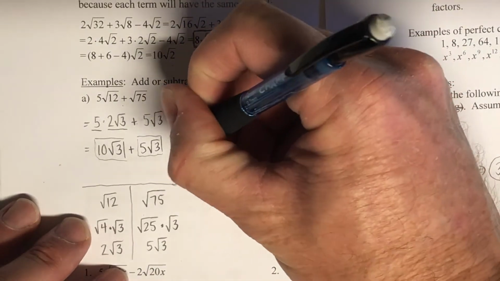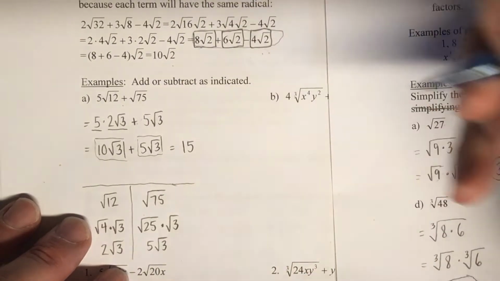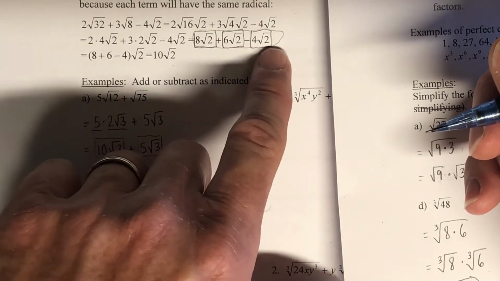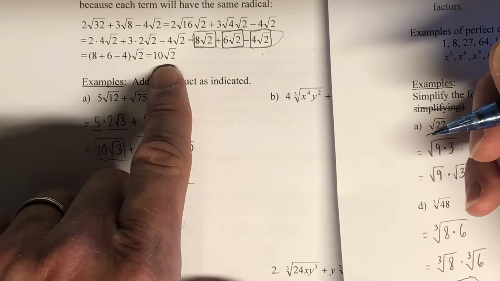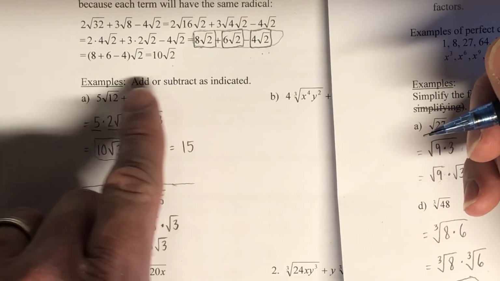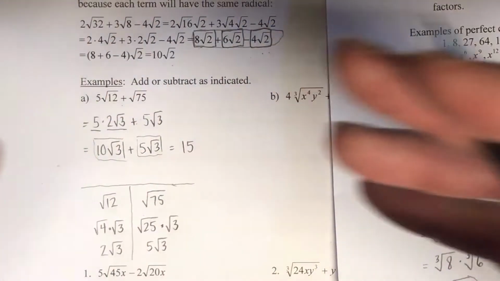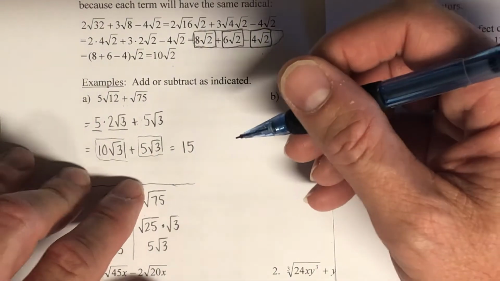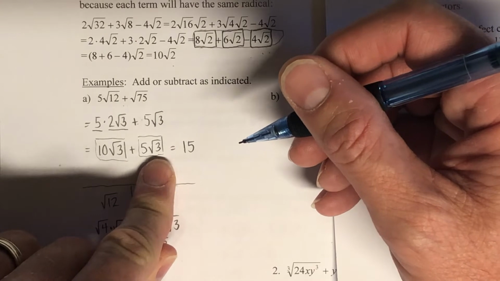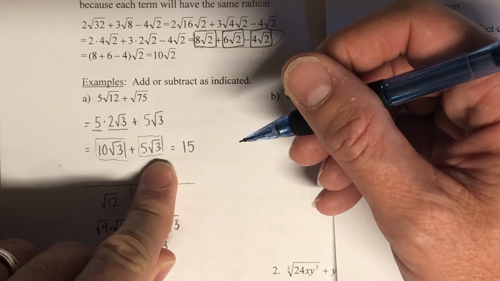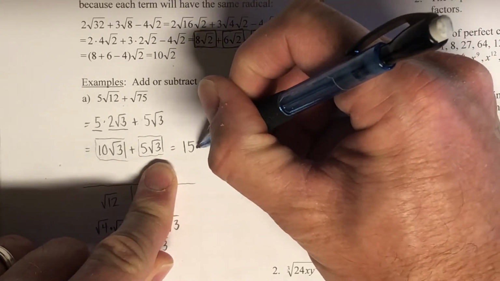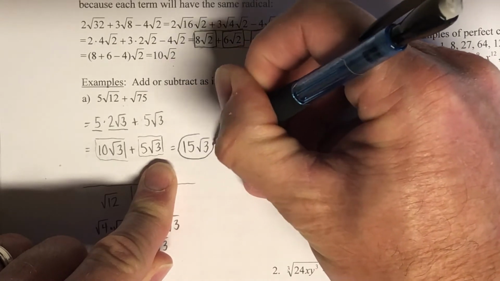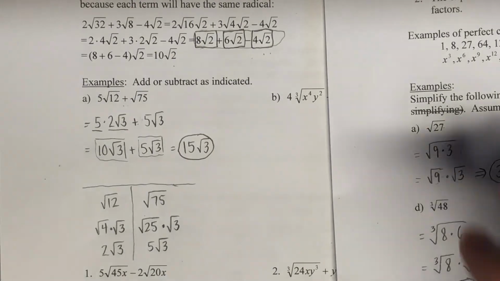Okay, so 10 plus 5 is 15, but remember, don't just say 15. Remember that just like up here where the square root of 2 was all the same and then it stayed the same, when you're adding and subtracting, again, this is just adding and subtracting. It's not multiplying radical terms or anything like that. When you're adding and subtracting radical terms, the radicals need to be the same as they are, square root of 3 and square root of 3, but then the square root of 3 stays the same. Okay? And so there's your final answer right there.